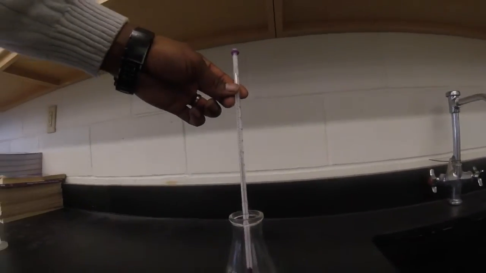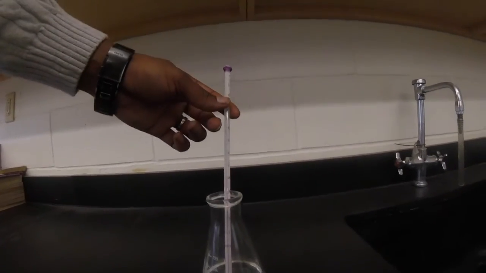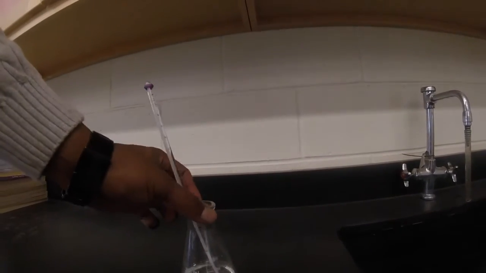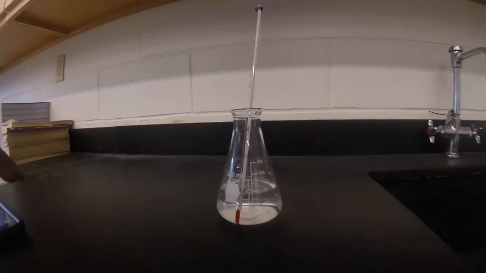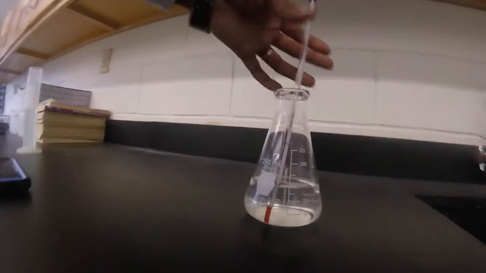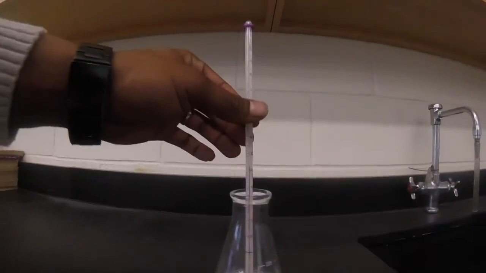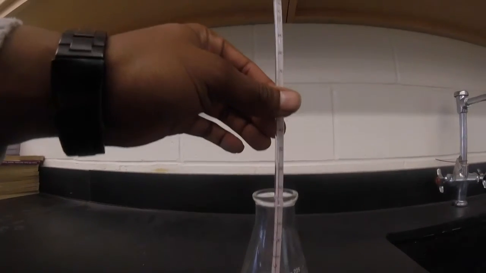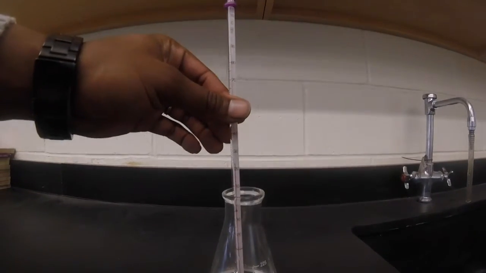All right, so like I said, for our lab today, first of all, who can tell me what this first thing is here? Good job, that is a thermometer. And what is it actually sitting in? Good job, it is a flask. So what we'll be doing with this, we'll use this red line and make sure you get eye level in order to take the temperature of this water.